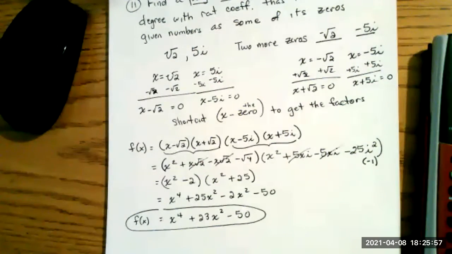If you're working one of these and you don't get rid of the radical, then you've probably done something wrong.